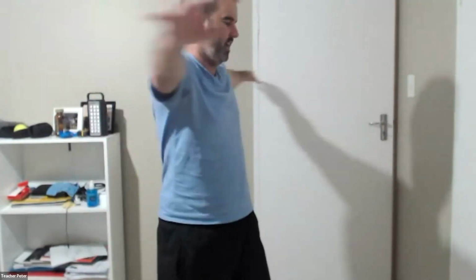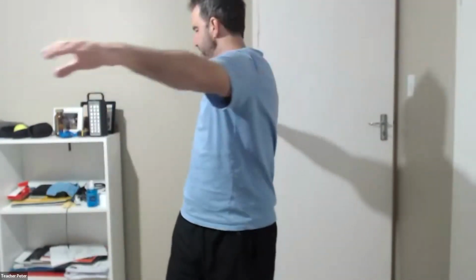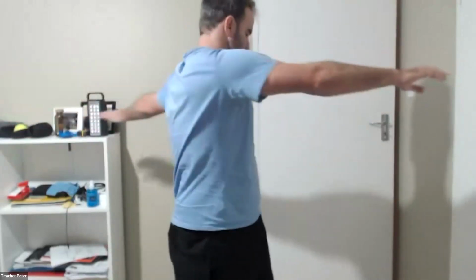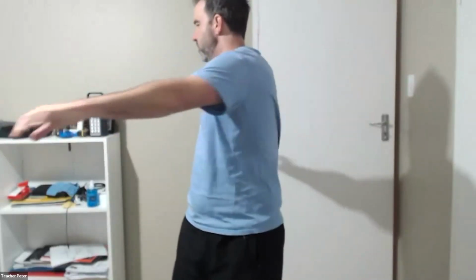Okay, then let's just do, so arms out to the sides. Let's just rotate very gradually. And as our hips loosen up, we will feel like I'm going further.